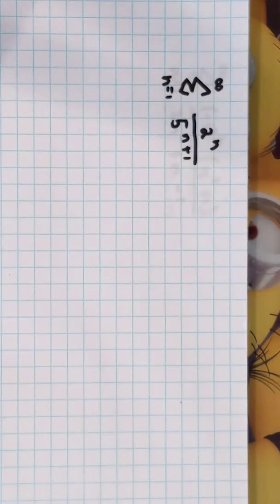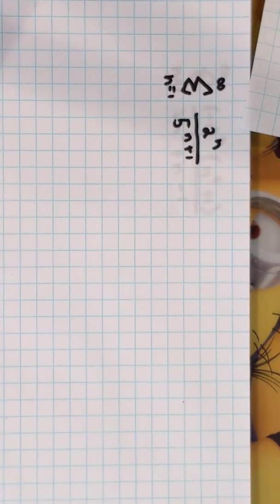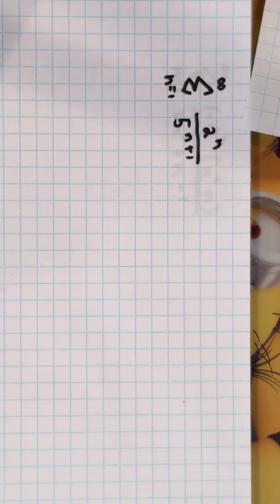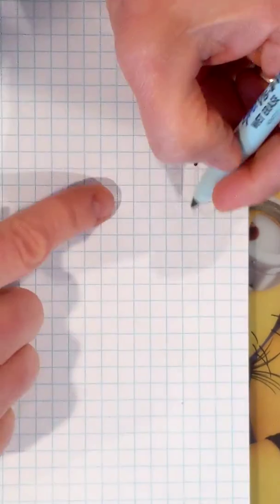Next question is this one. I looked at it and I already get kind of warm and fuzzy because I see that the n's are in the exponent. I'm hoping it's geometric. Let's write this out and see what we get.